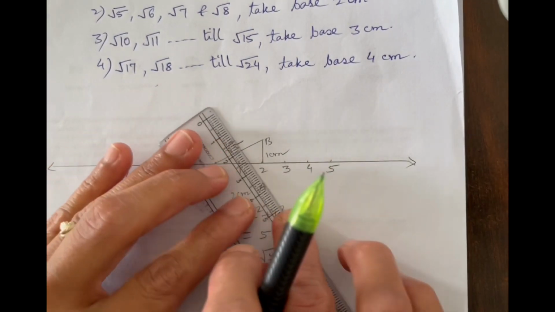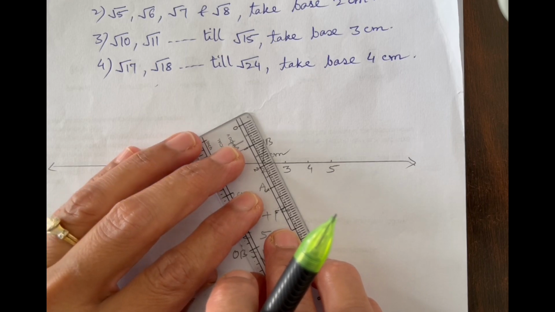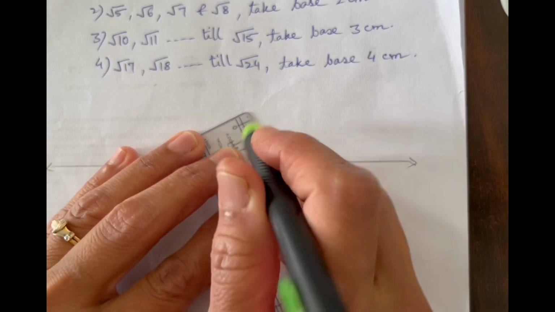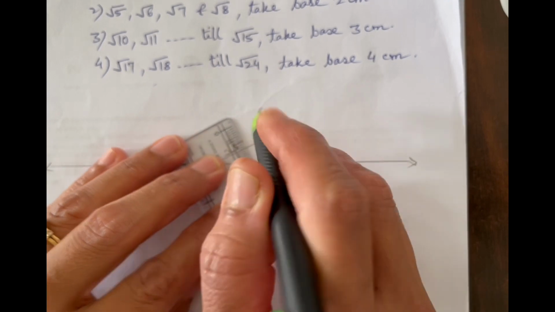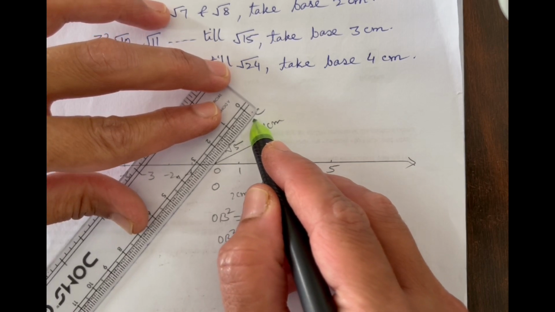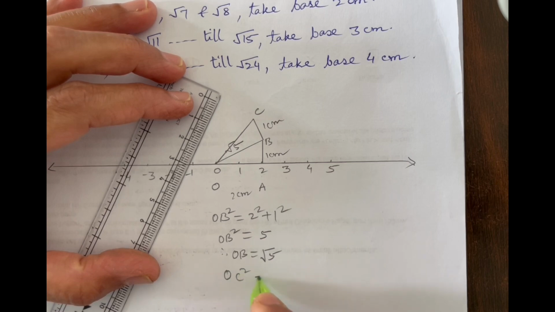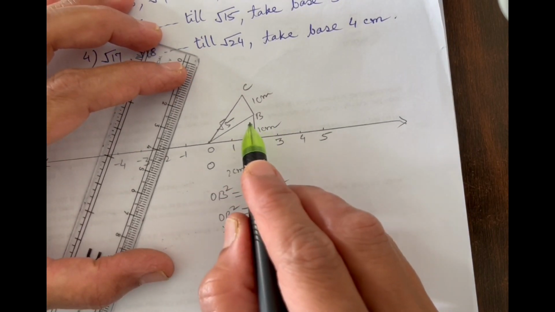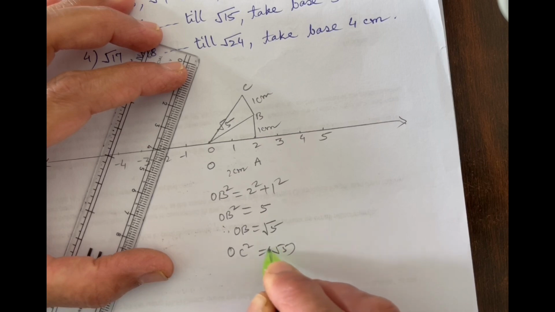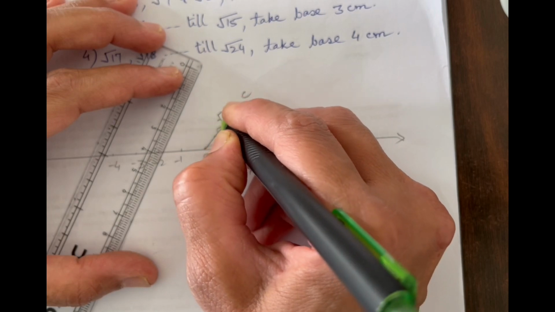So what I'll do is simply draw one more perpendicular at B, and that will be of 1 centimeter long again. So this is my 1 centimeter. This is C. Again I'll connect O and C. So this time OC square will be equal to, because my OB is root 5, root 5 square plus 1 square. That will be 6. Therefore OC is equal to under root 6. So this is my root 6.